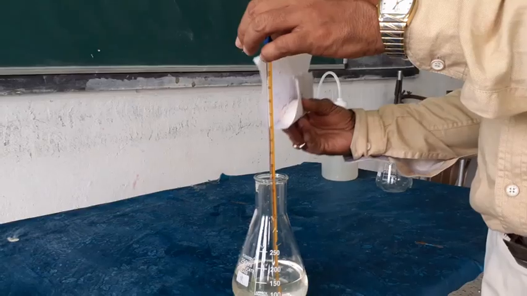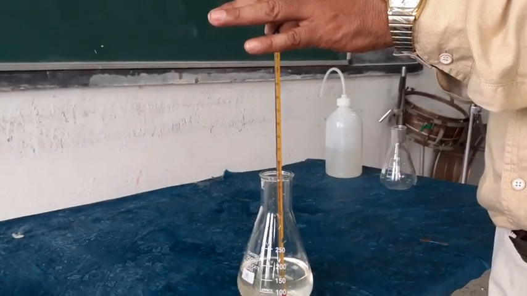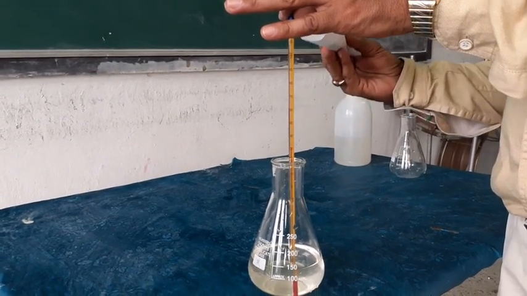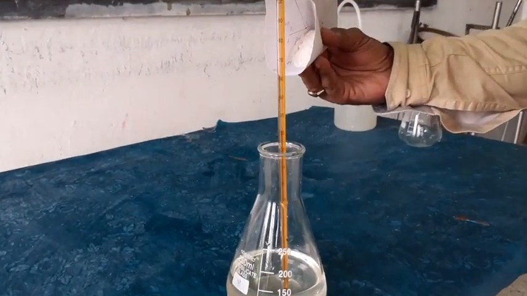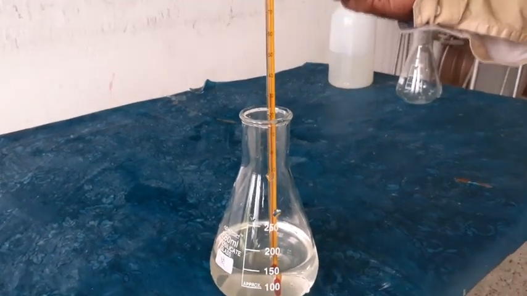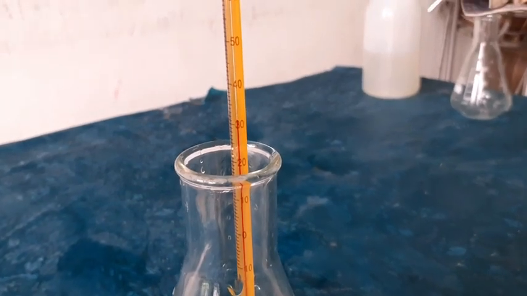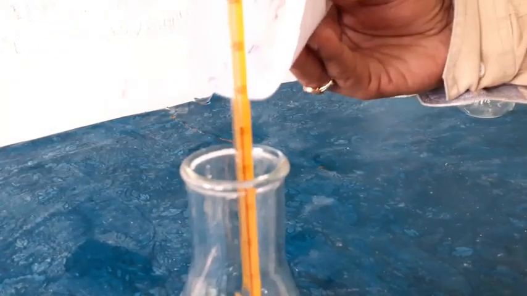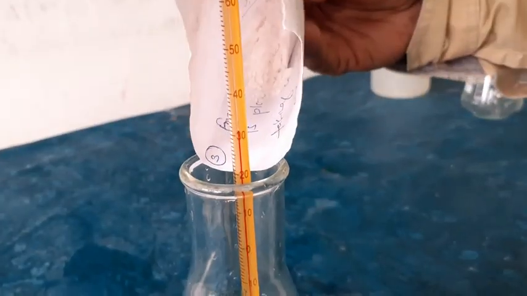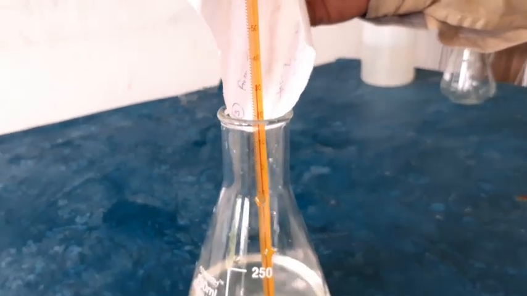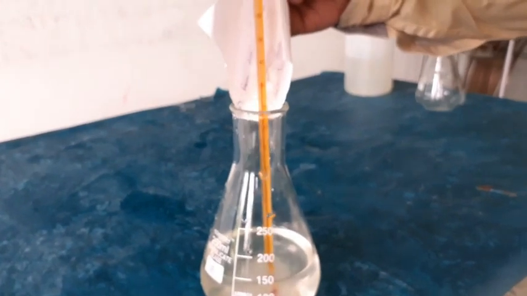If you see one activity, some water is taken in a conical flask, then some glucose crystals are added to the conical flask containing water.